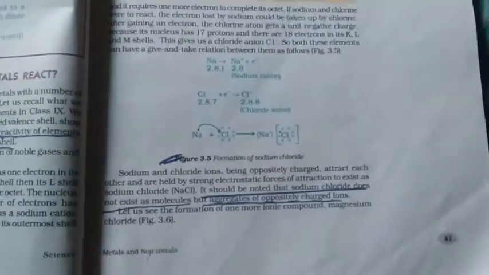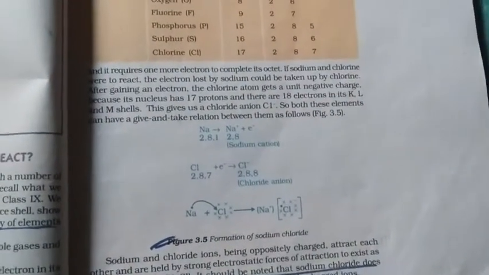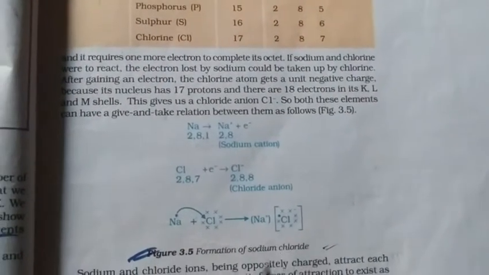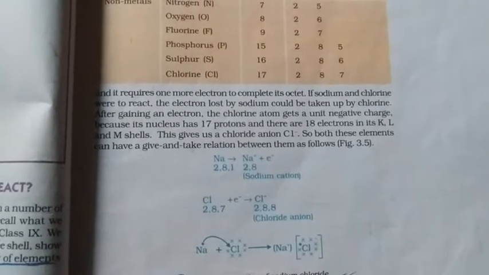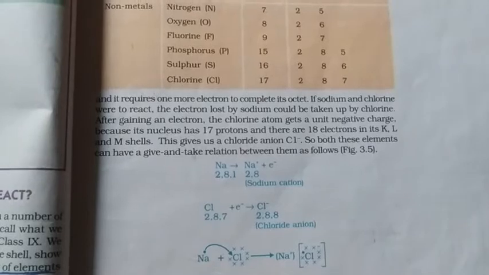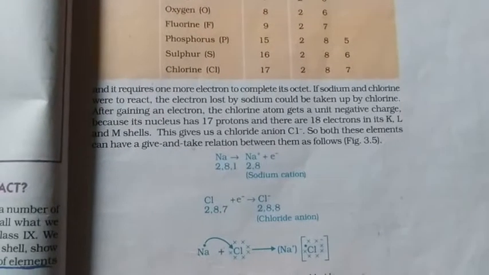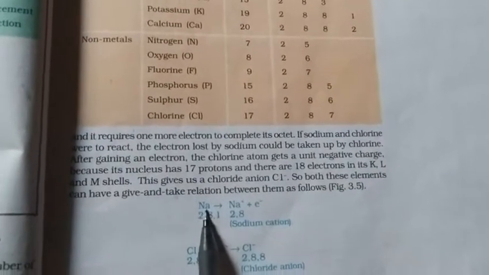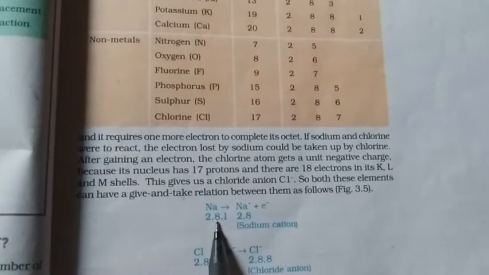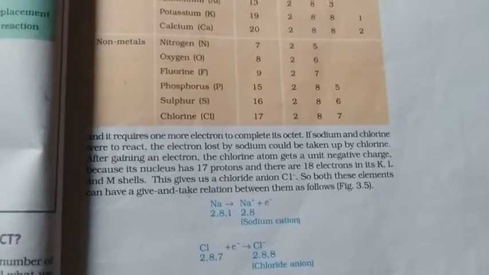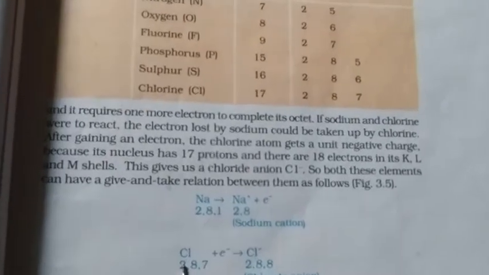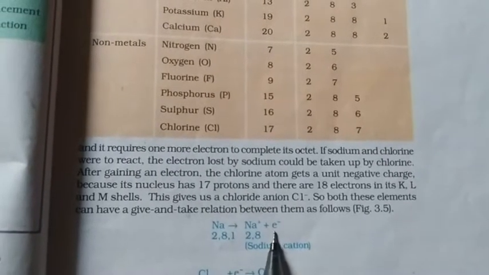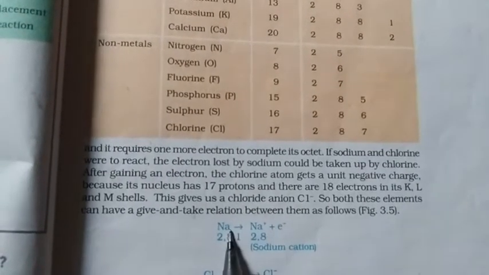So for this purpose, let us take a very well known example, that is the formation of sodium chloride. During the formation of sodium chloride, what are the atoms involved? It is sodium and chlorine, right? Now how is it formed? In the case of sodium, its electronic configuration, if it is written, would be 2, 8, 1, right? In the case of chlorine, if it is written, then it would be 2, 8, 7.